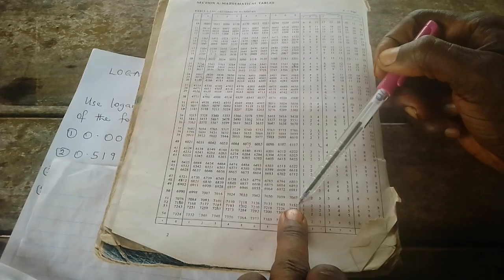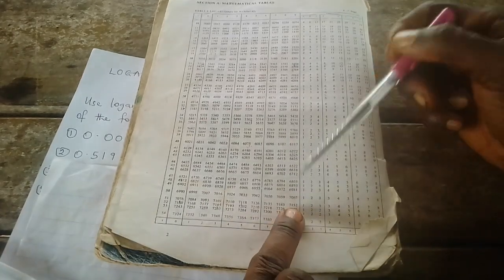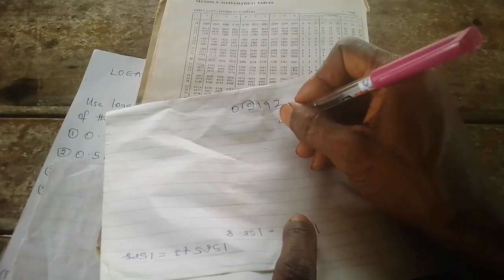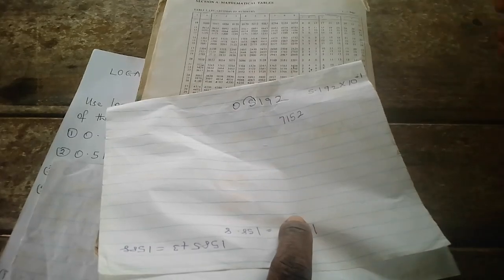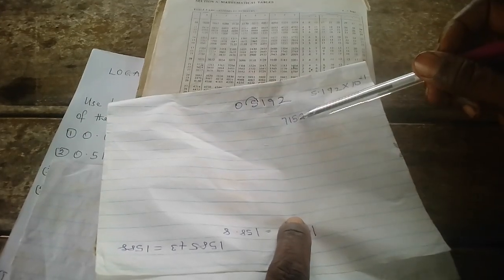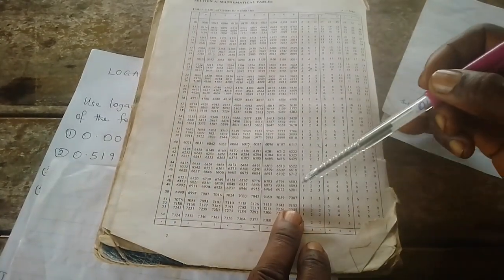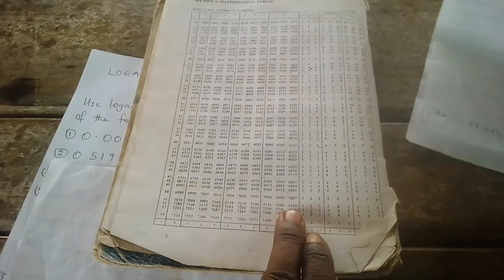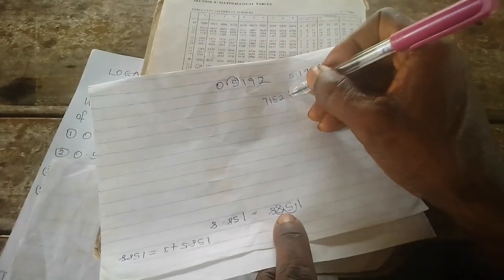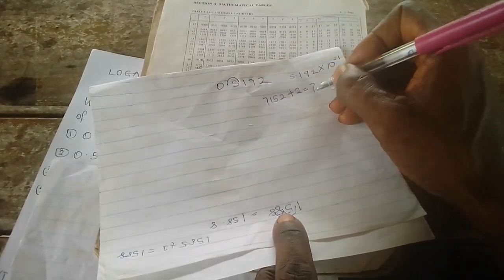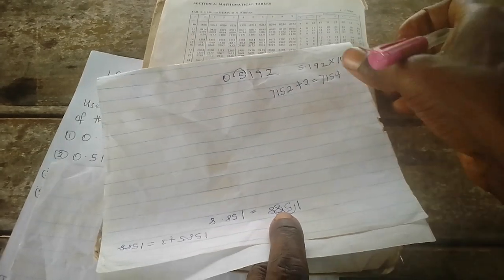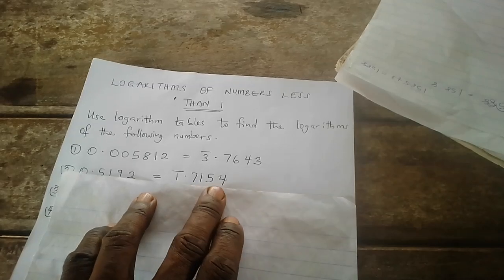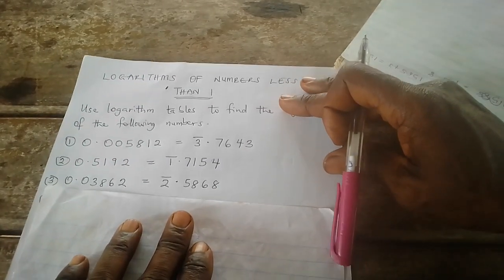7152. Then the difference of 2. So first of all, you have 7152. Now the difference of 2 here. You look at the same line. The difference of 2 here is what? 2. So you add 2 to it. When you add 2 to it, you have 7154. So that is why you have 1.7154.